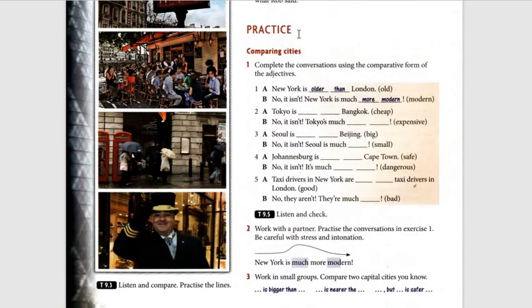Comparing cities. Complete the conversation using the comparative form of the adjectives. So we have in the practice the adjective, and we have to derive the comparative adjective from this adjective. So let's check the type of the adjectives in the practice: one syllable, two or more syllables, or irregular adjective.